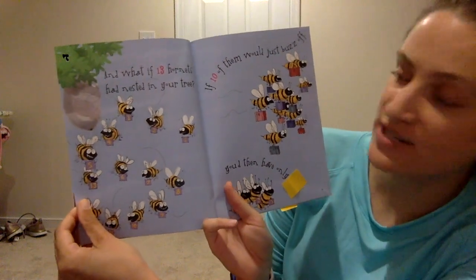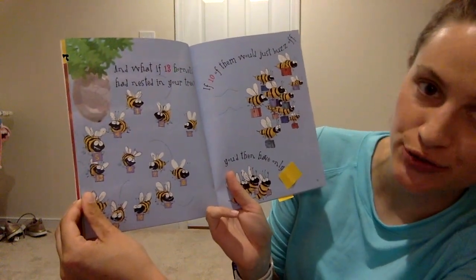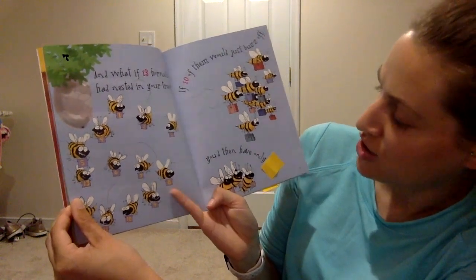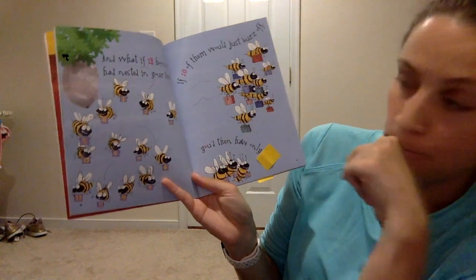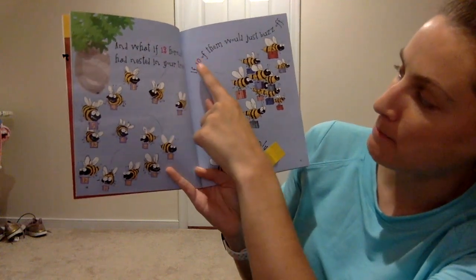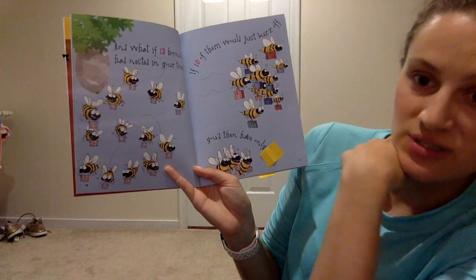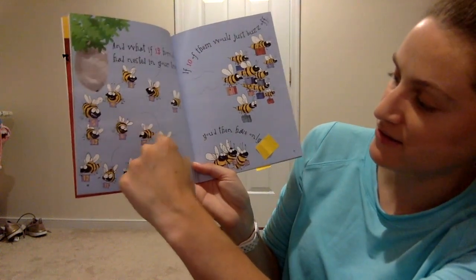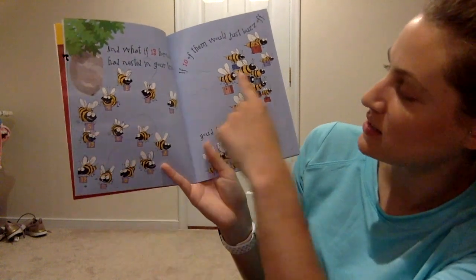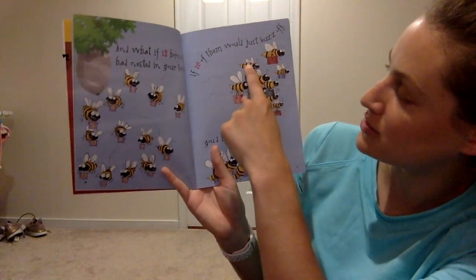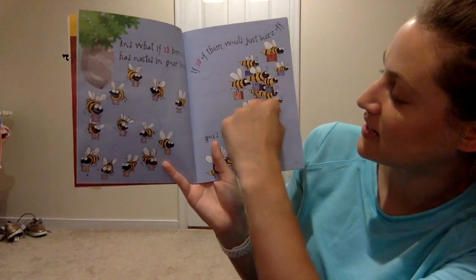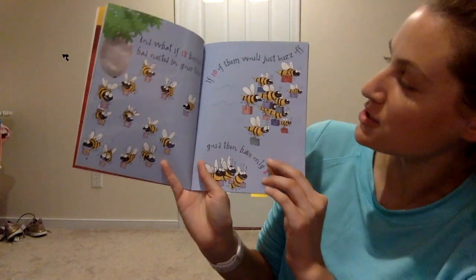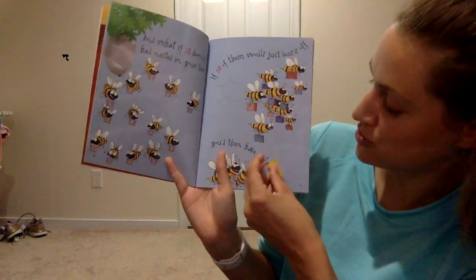And what if 13 hornets had nested in your tree? If 10 of them would just buzz off, you'd then have only, so 13 minus 10 equals how many? 1, 2, 3, 4, 5, 6, 7, 8, 9, 10, 11, 12, 13 minus 10, 1, 2, 3, 4, 5, 6, 7, 8, 9, 10 leaves you with 1, 2, 3. 13 minus 10 equals 3.